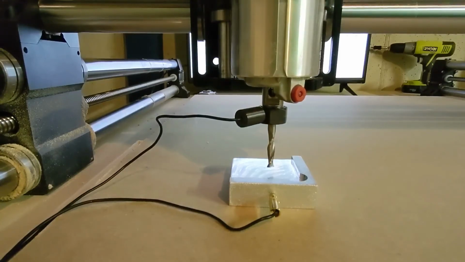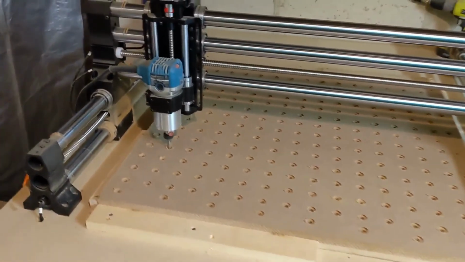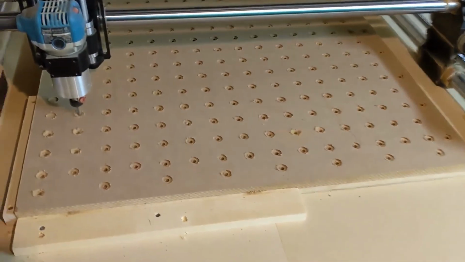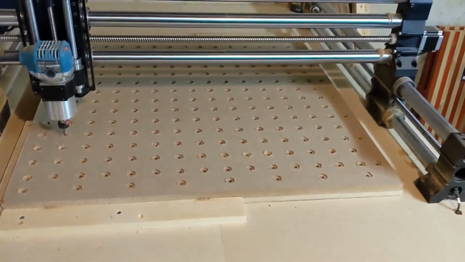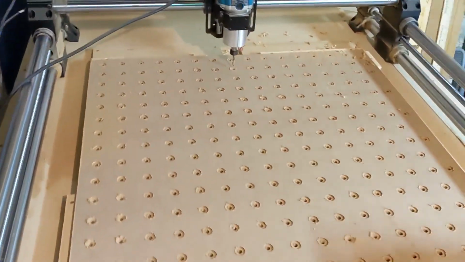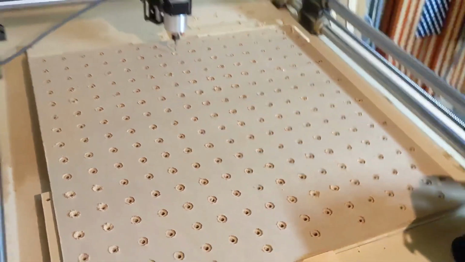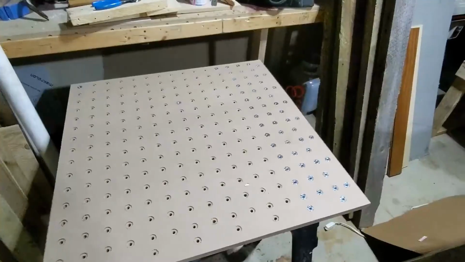Alright, so in this next clip you'll see the spoil board just about finished cutting. I apologize for not recording me cutting the whole thing out and me laying the thing down, but there it's almost done. Alright, so the spoil board just finished, so now we just have to finish drilling all the way through this and vacuum up the rest of the debris.